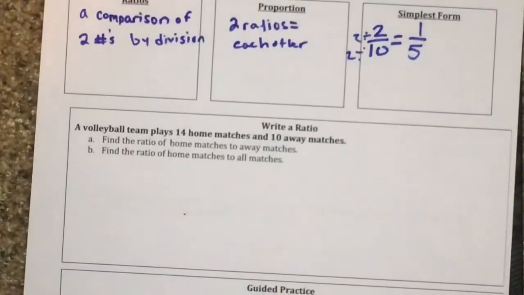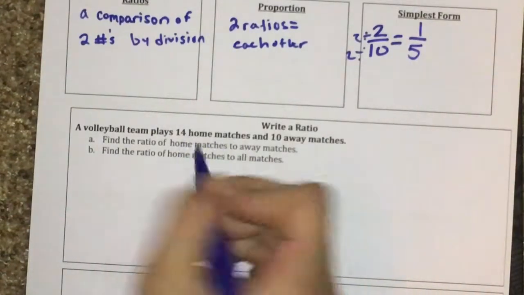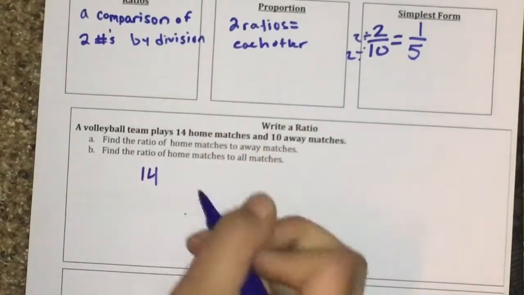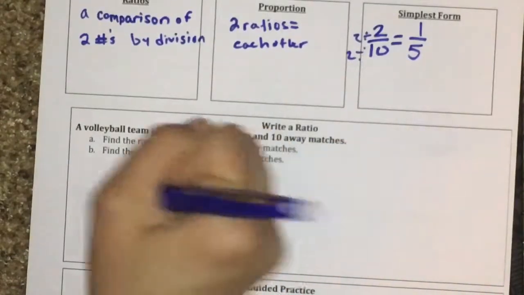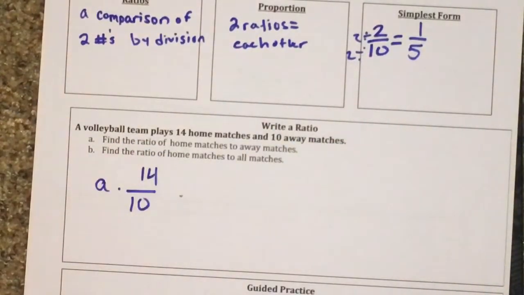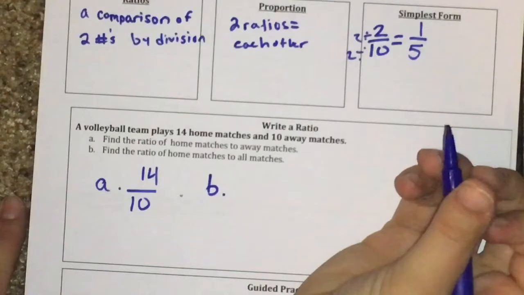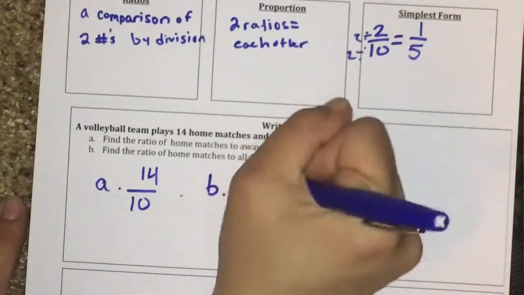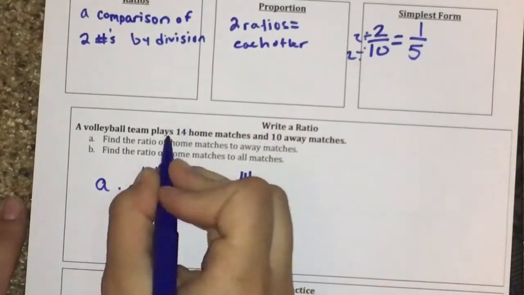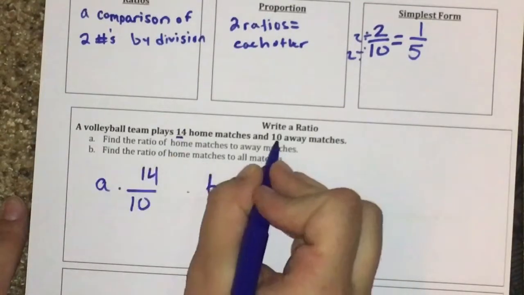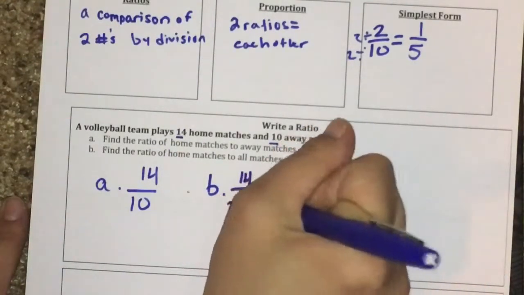So writing a ratio, it says a volleyball team plays 14 home matches and 10 away matches. Find the ratio of home matches to away matches. Our home matches is 14, our away matches is 10. So that would be the answer to A, the ratio of home to away. And then the ratio of home to all. There are 14 home matches, but how many in total are there? Looks like the 14 and the 10 makes 24.